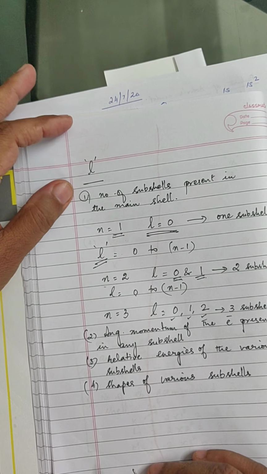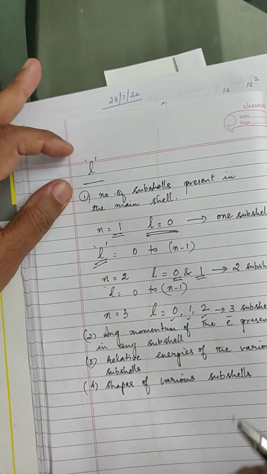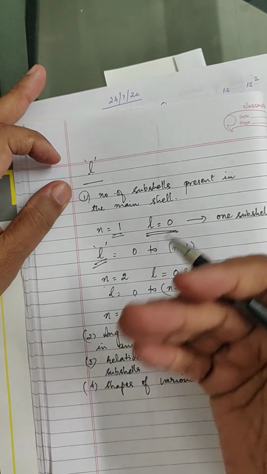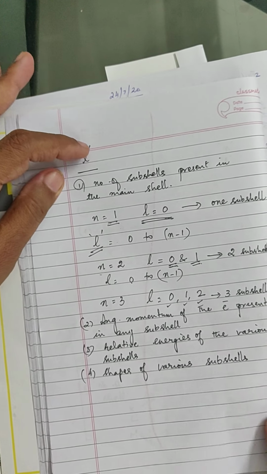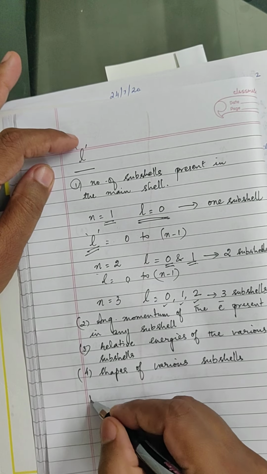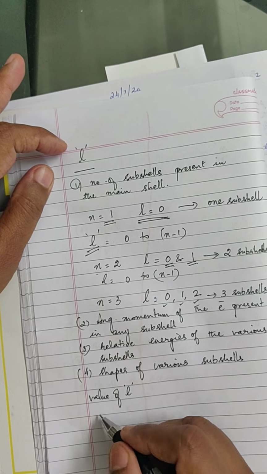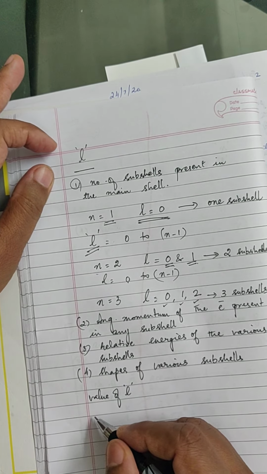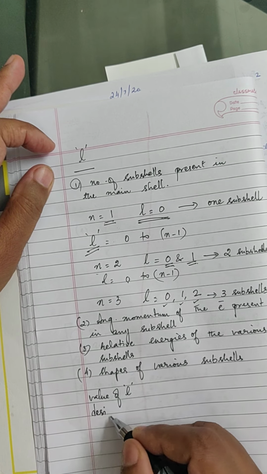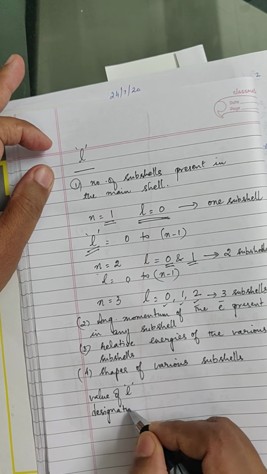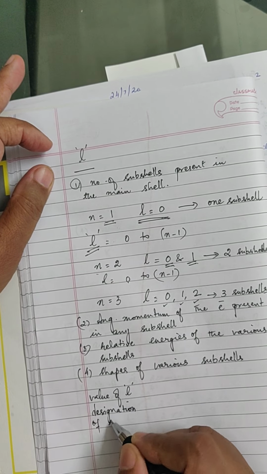Now, how do you designate a subshell based on the value of the azimuthal quantum number? Say you have a value of L, and then what do you designate that value? Designation of subshell.